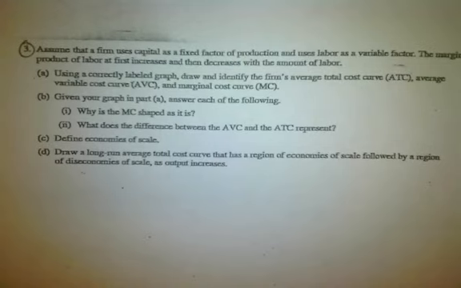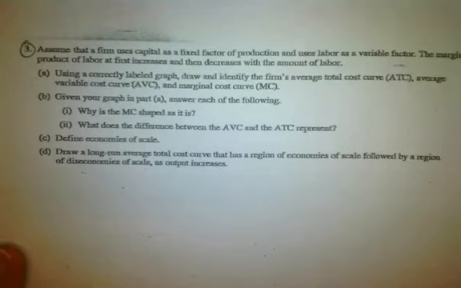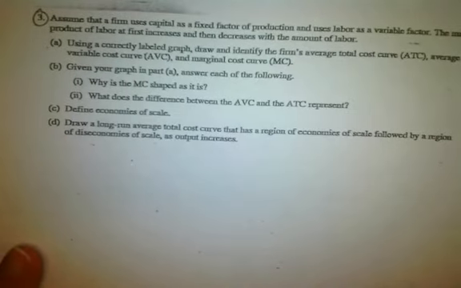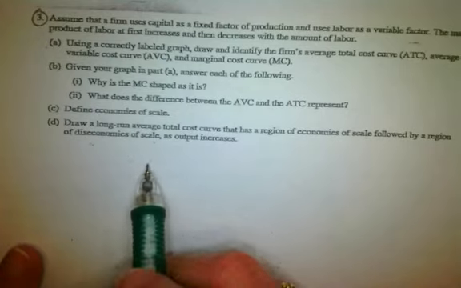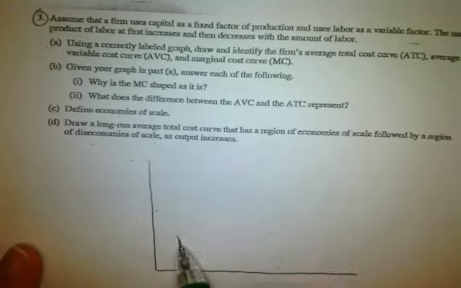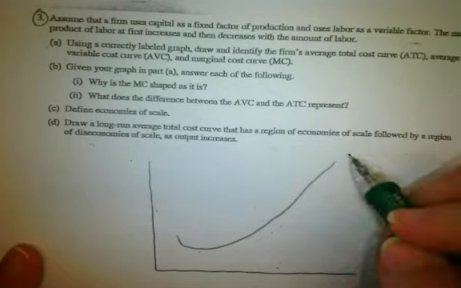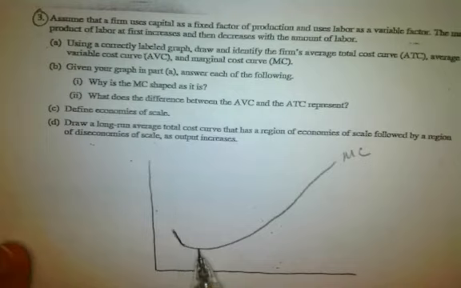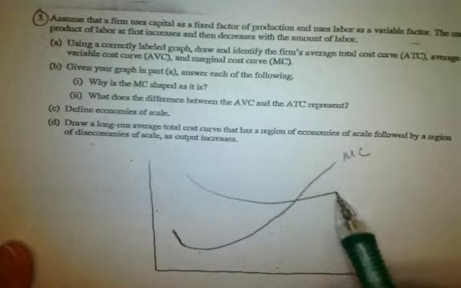Okay, and lastly, assume that a firm uses capital as fixed and labor is variable. Marginal product of labor at first increases, then decreases with the amount of labor. Using a correctly labeled graph, draw and identify the firm's average total cost, average variable cost, and marginal cost. So once again, at first, marginal cost. We have over here increasing marginal product, diminishing marginal product, and negative marginal product.